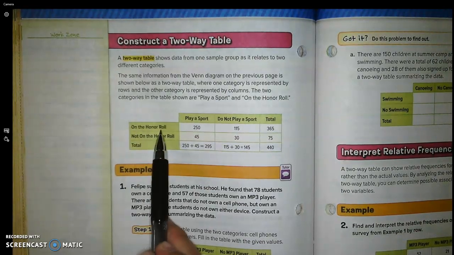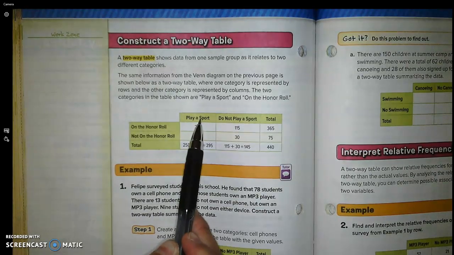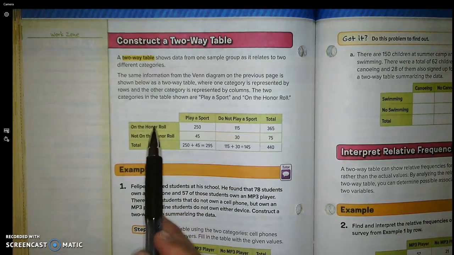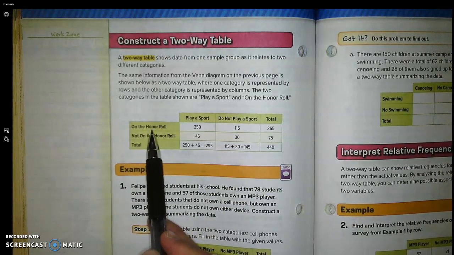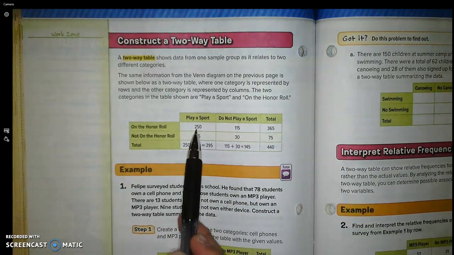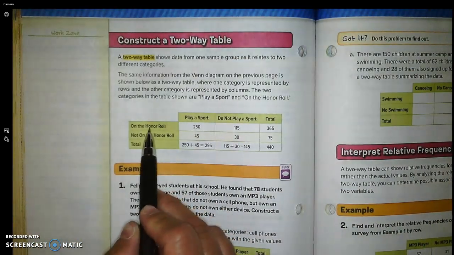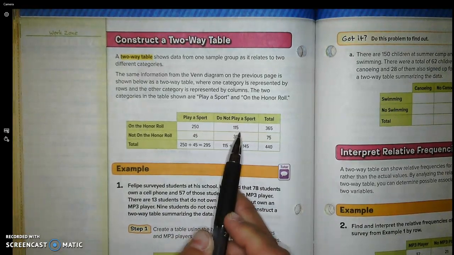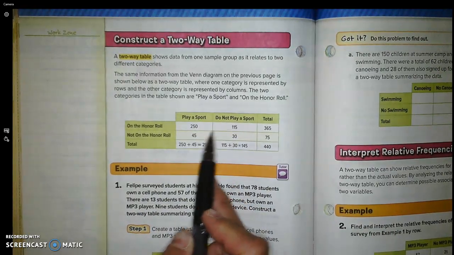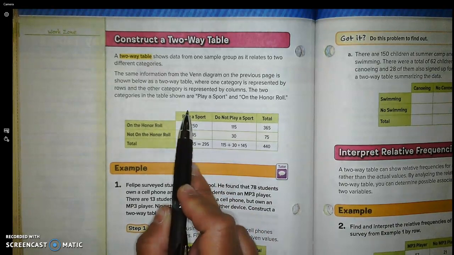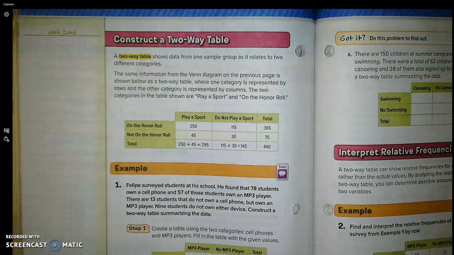So we have people on the honor roll, we have people that played a sport. Okay, if they were on the honor roll and they played a sport, that's 250. Those were the people that were inside that circle, remember? If they were on the honor roll and not playing a sport, there were 115 of them. If they were not on the honor roll but they did play a sport, there were 45 of them.